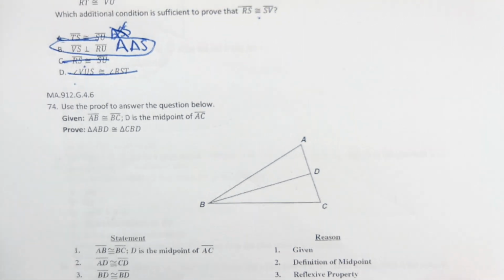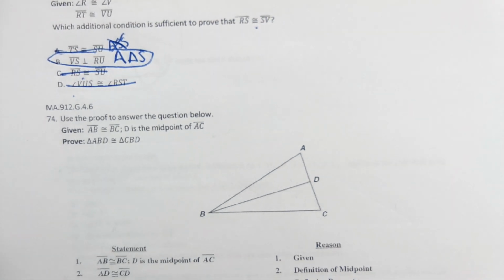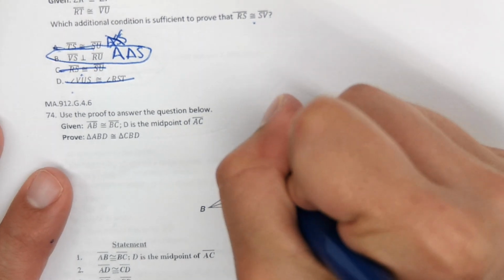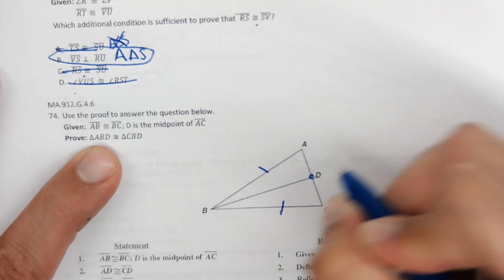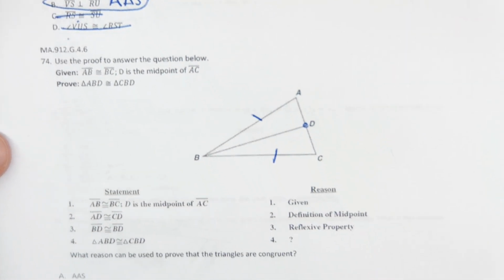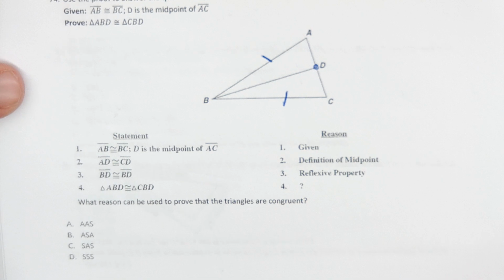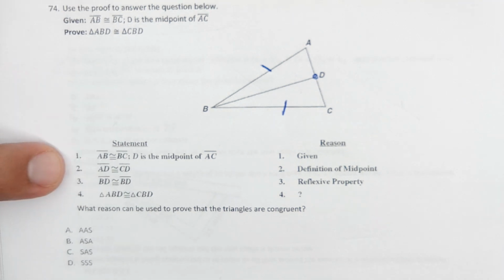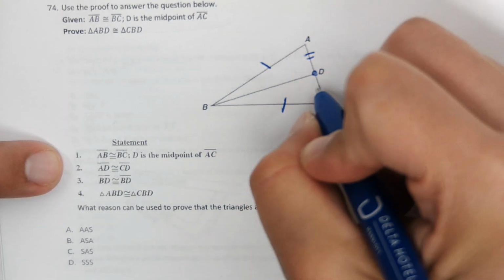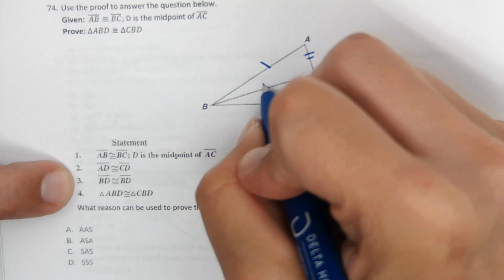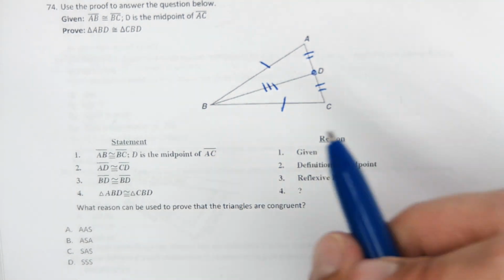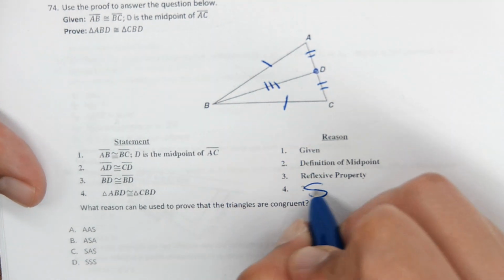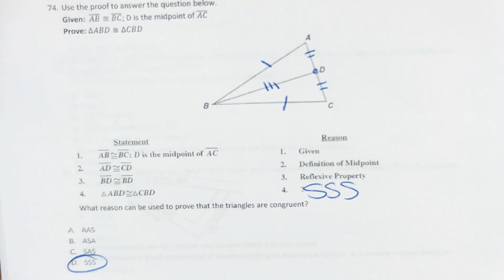Use the proof to answer the questions below. AB is congruent to BC. D is a midpoint. Okay, so looking at the proof, because this is a midpoint, then this is equal to this. Got it. Then this is equal to this because of reflexive property. So we have side, side, side. D. That one was easy.